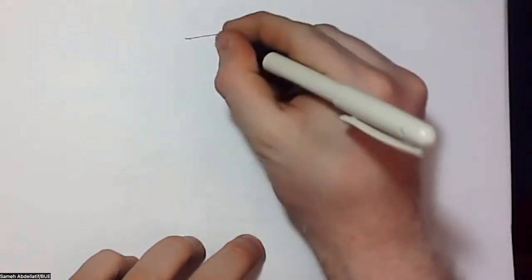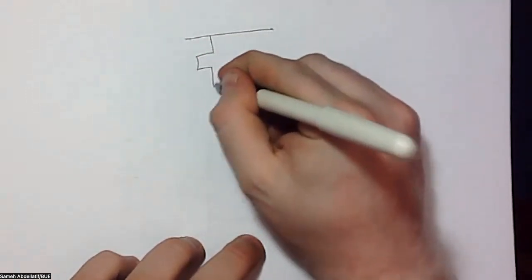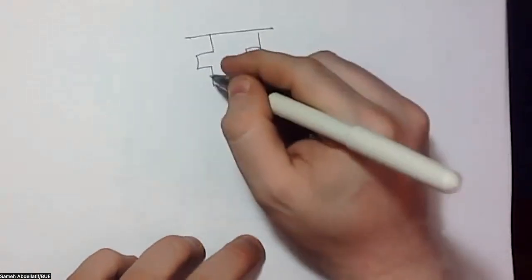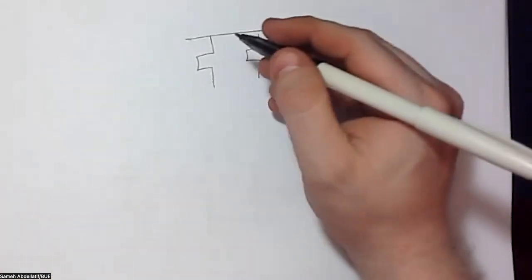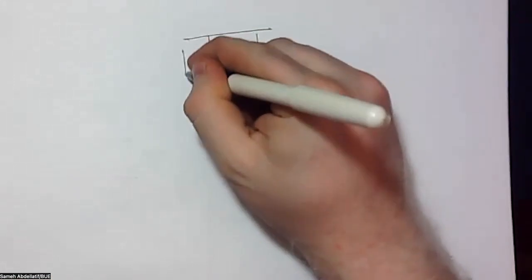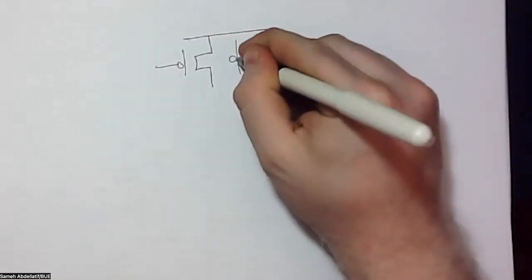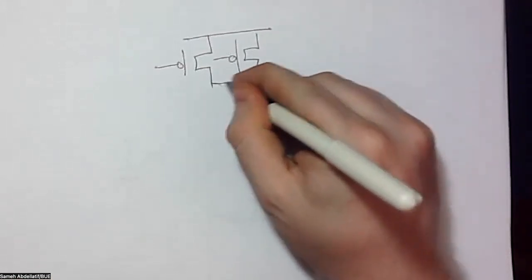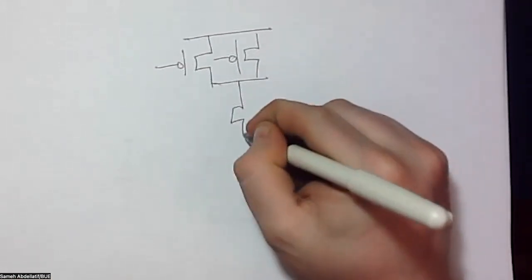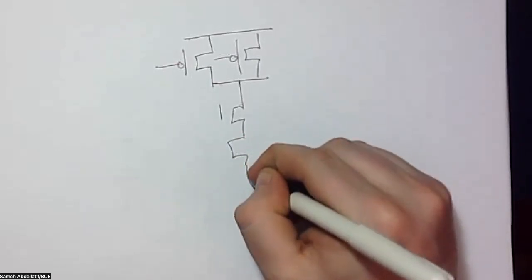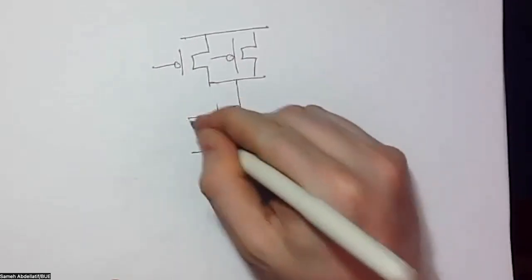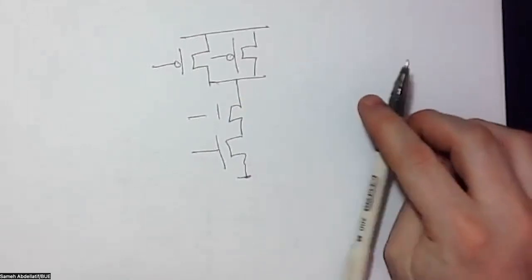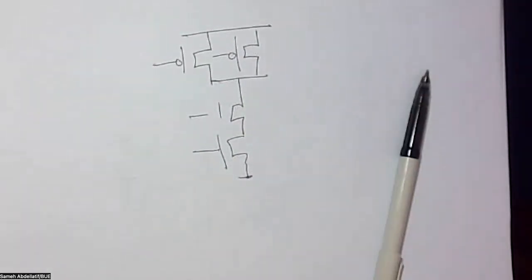If you remember from the digital electronics classes, NAND gates are built in this way. So this is a schematic for a NAND gate, as you can see.